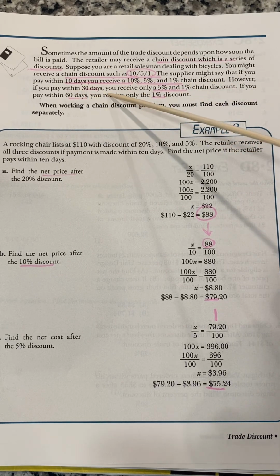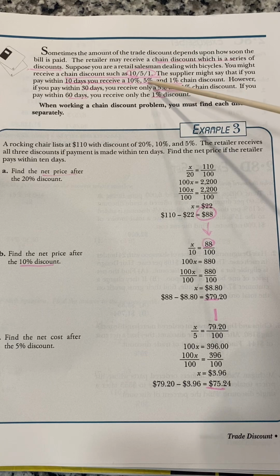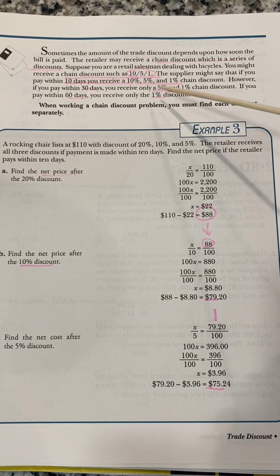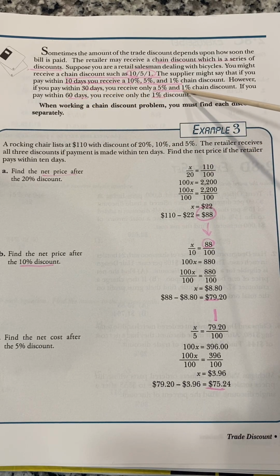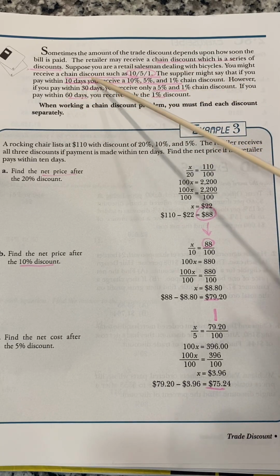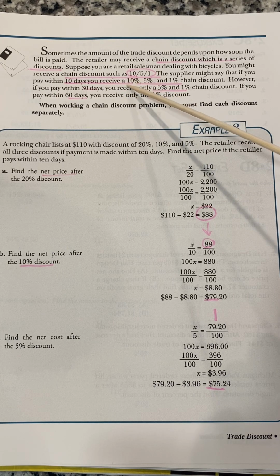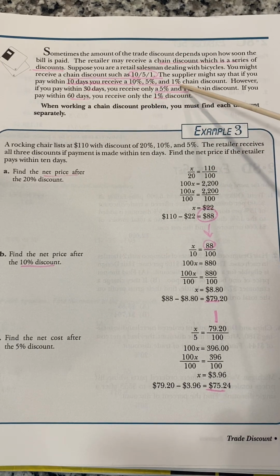However, if you pay in 30 days, you only receive 5% discount. And if you only pay in 60 days, you'll receive 1% discount. If you pay early, you can receive 10%, 5%, and 1%.